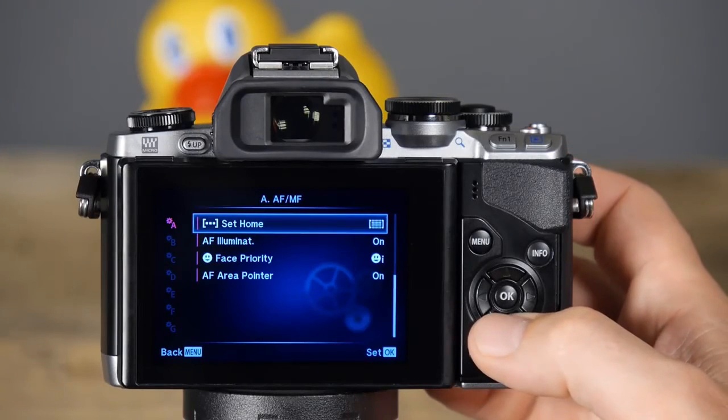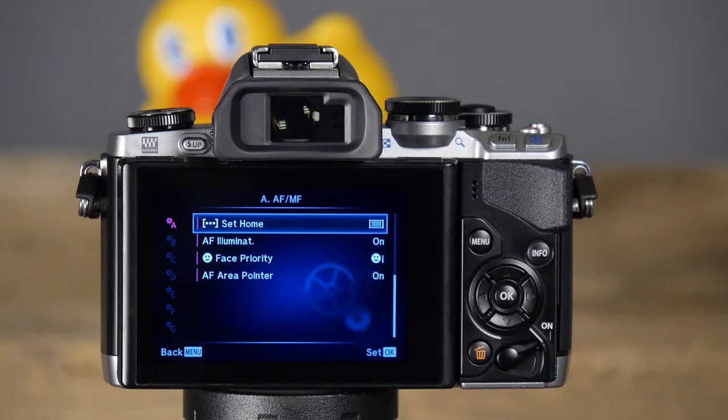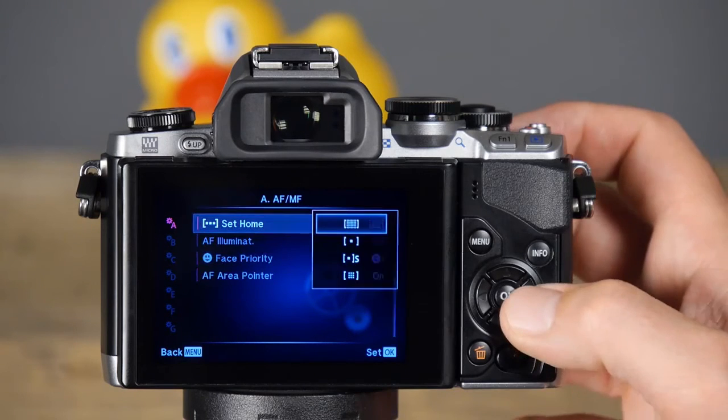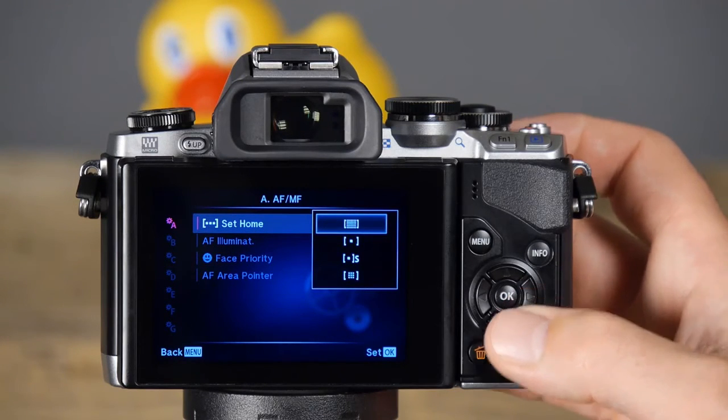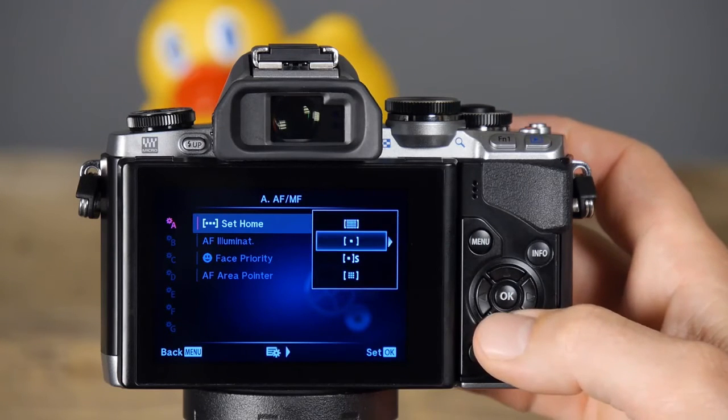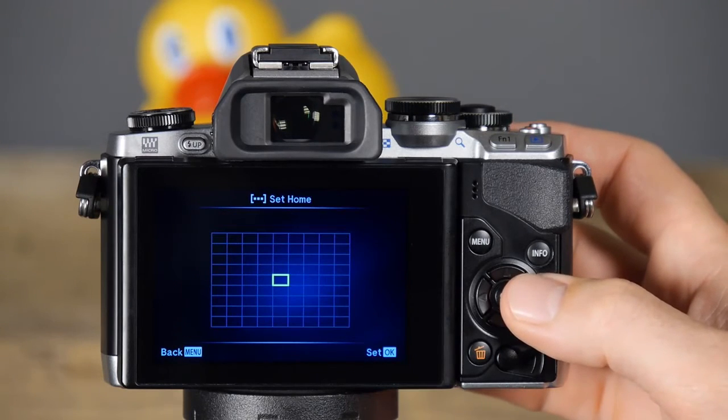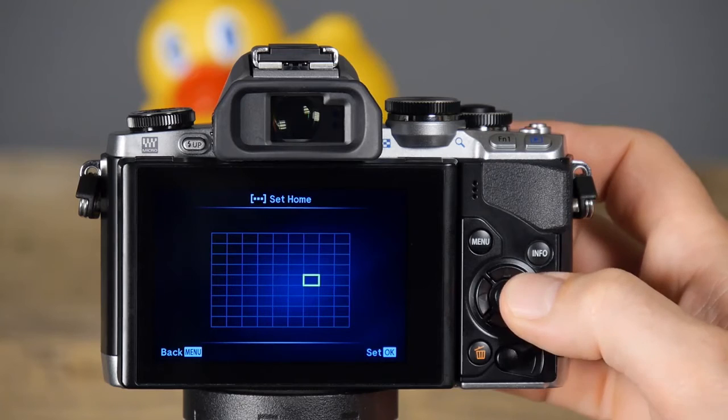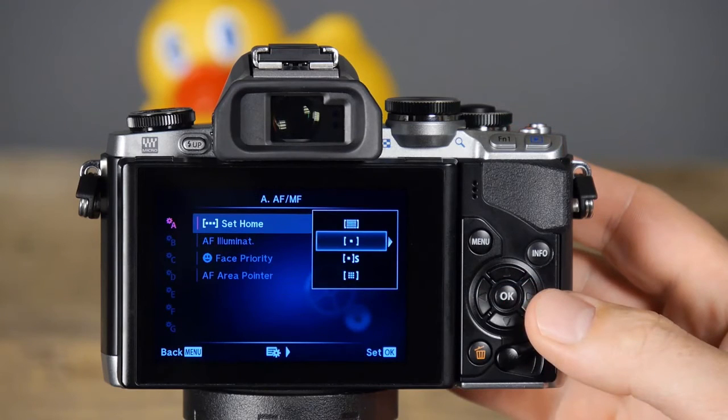Next, there is AF Target Set Home. With this option, you can set the home position for the AF target. The top and default option is All Targets. The next option is Single Target. Press the right arrow button to choose the home position for Single Target and press OK to confirm.